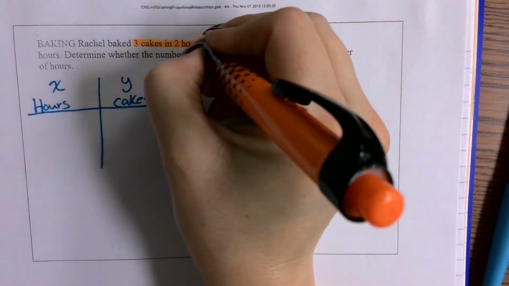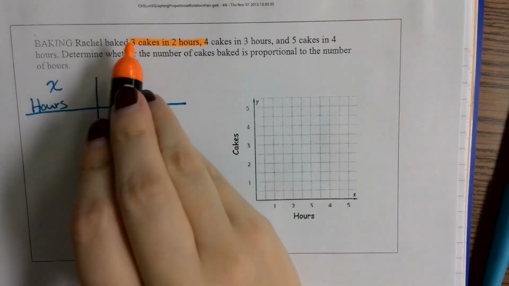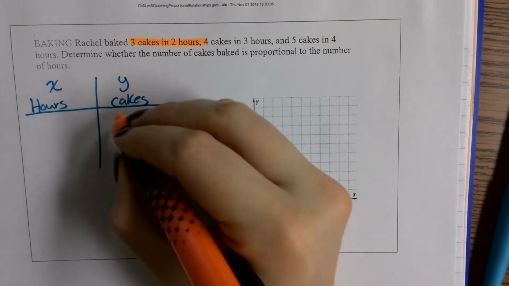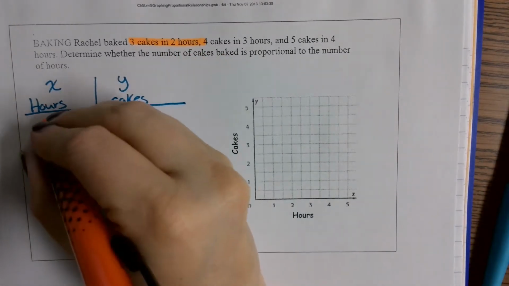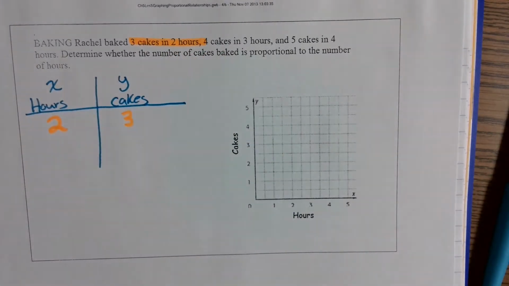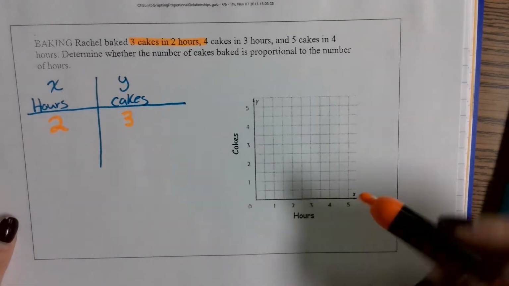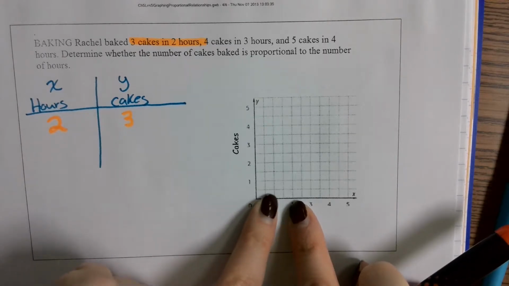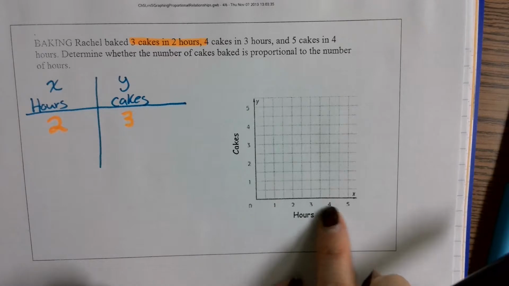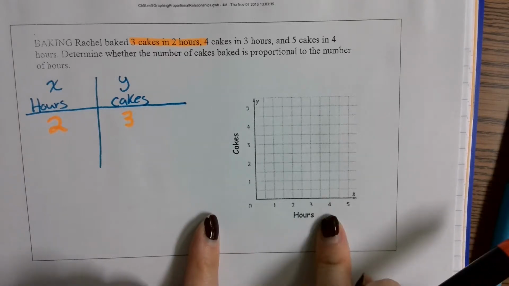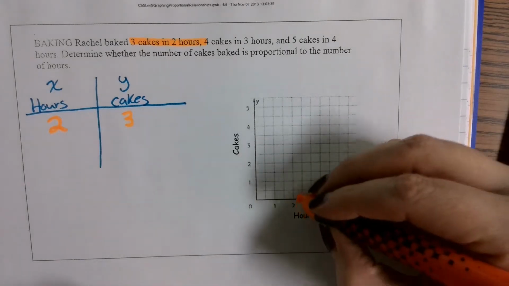3 cakes in 2 hours. That's our first ordered pair. Again, 3 cakes means that the Y value is 3. 2 hours means the X value is 2. So then when I graph it, I'm going to go to where the hours is 2, which happens to be 4 grids over. You don't count boxes. You actually look at what the labeling is. You go by the labels, not the boxes. So we're going over 2 and up to the 3.